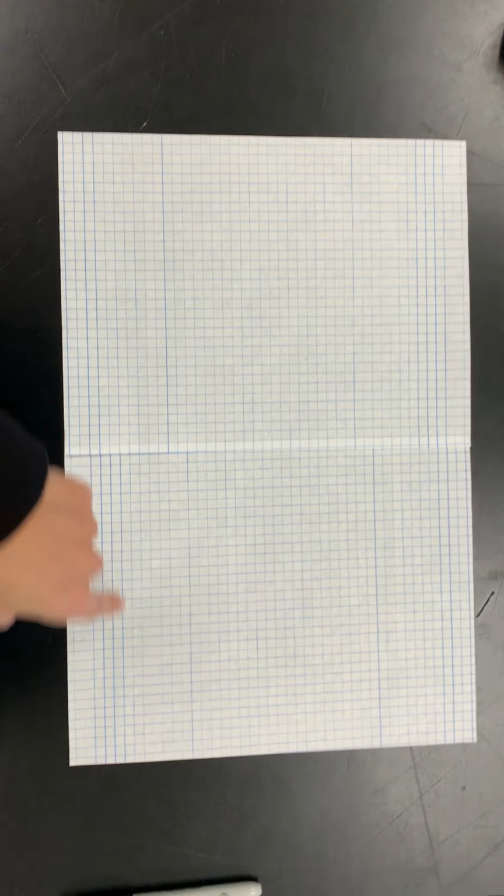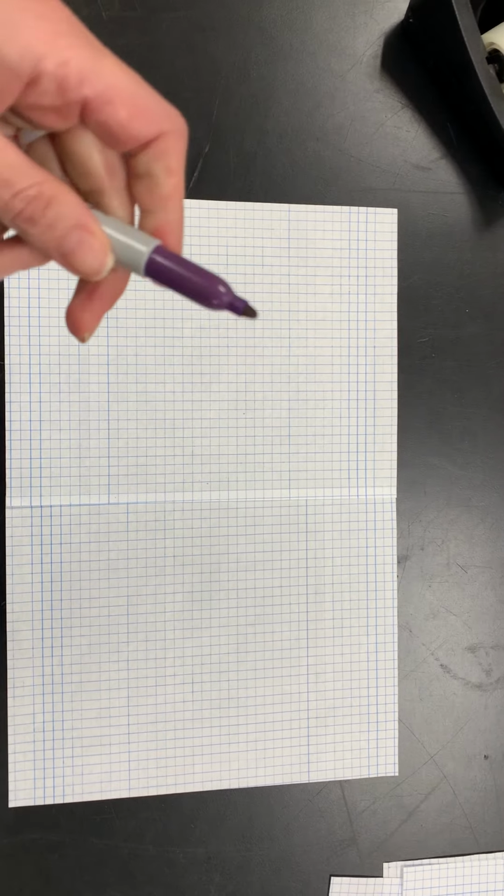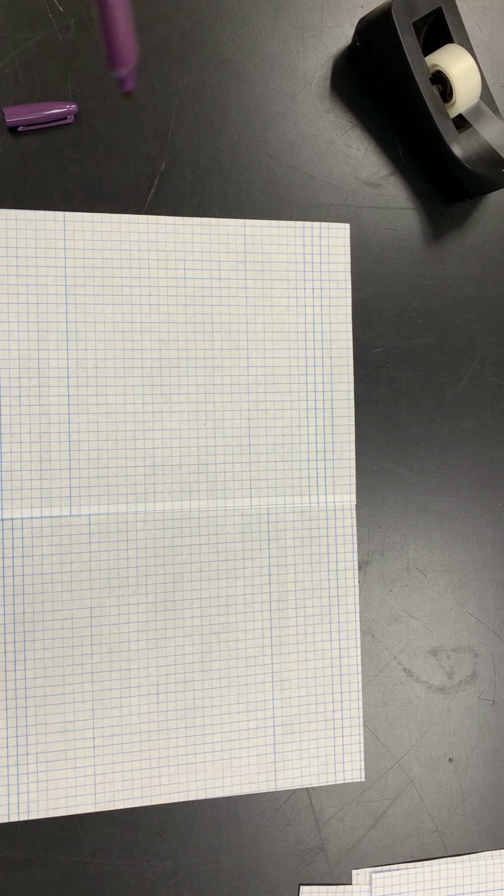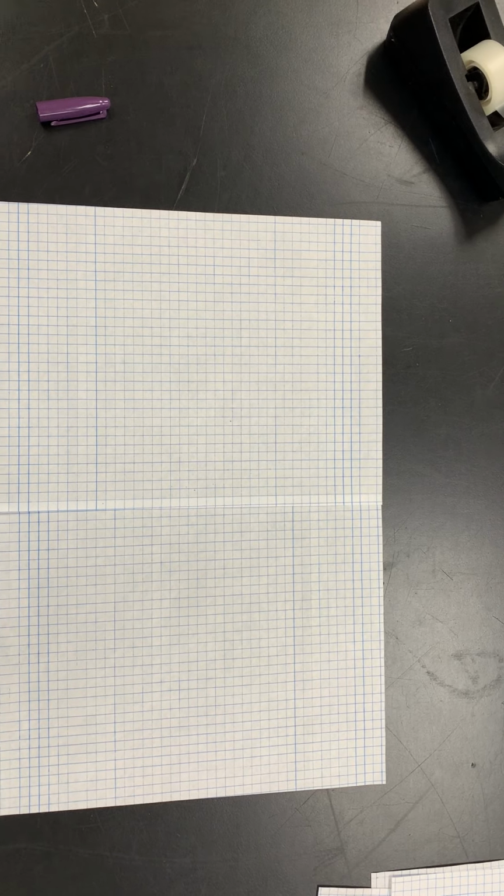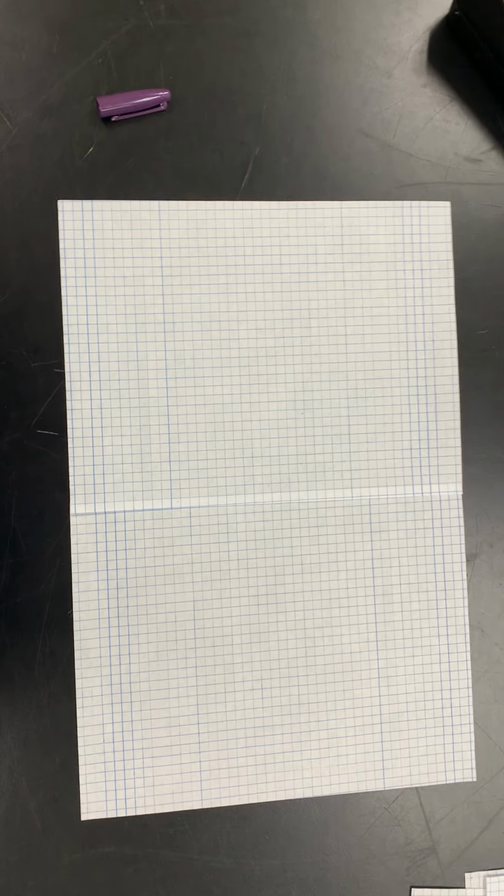If you want to do yours this way, that's fine. You could do the width in this direction and then the length that way. I'm going to leave mine this direction. So I'm 17 boxes for my width, and I'm going to use my marker. You are going to use a pencil and a ruler. It's hard for me to hold my phone and a ruler at the same time, so I'm just going to show you how to get started.